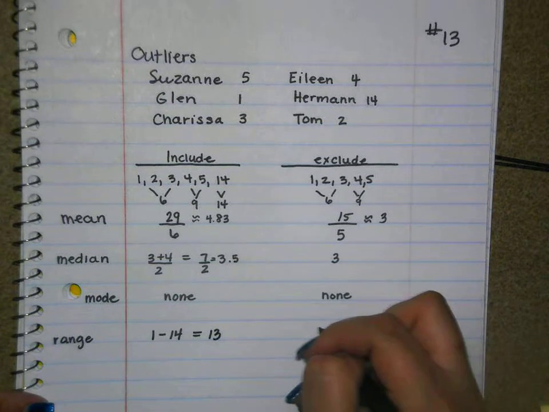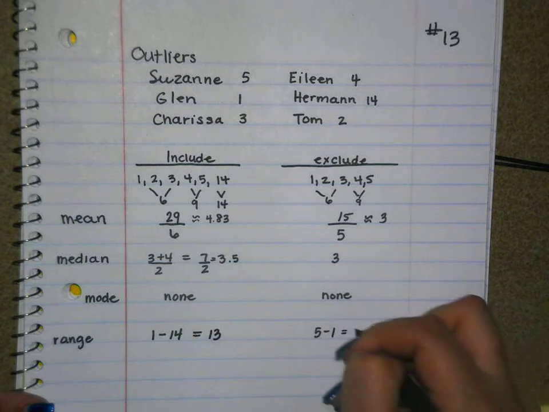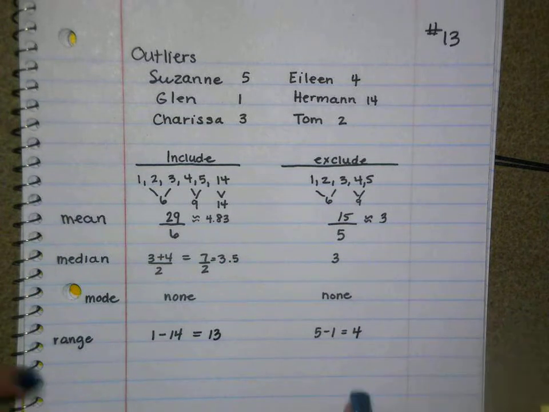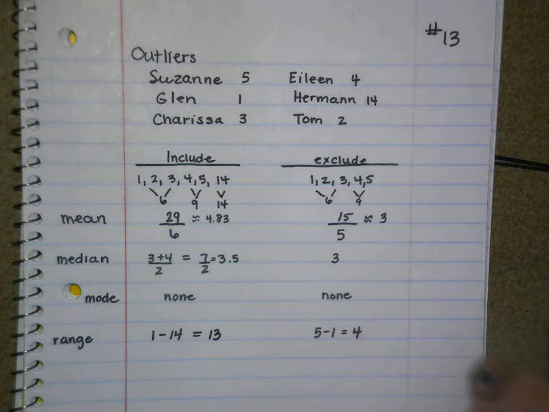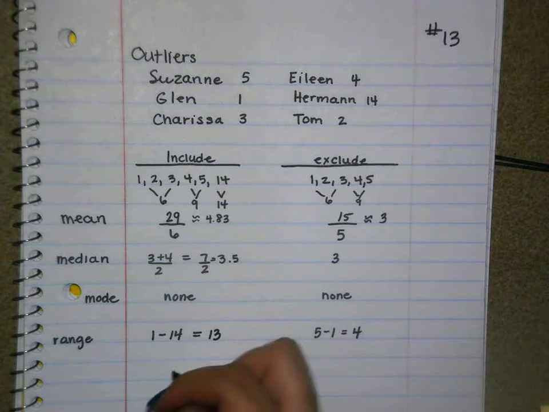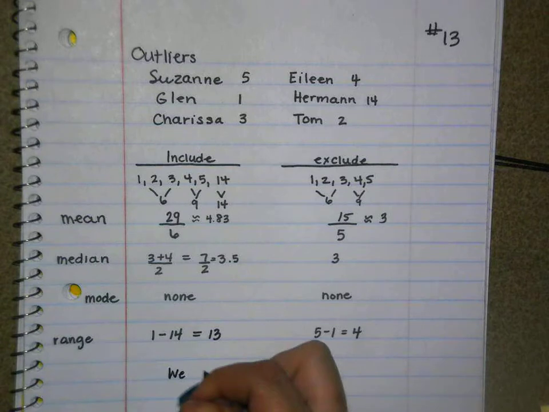And this would be 5 minus 1, which is just 4. So if you're looking at it, the range is extremely different here. It's going to throw our mean off when we include the outliers. So generally when we're doing our data, we're going to be throwing out the outliers to make our data make more sense.